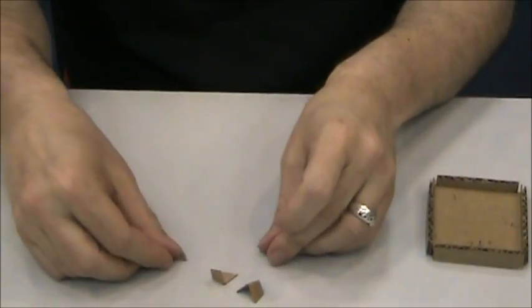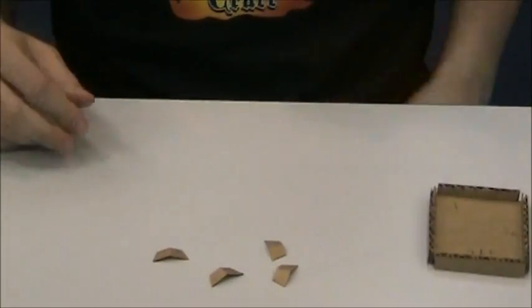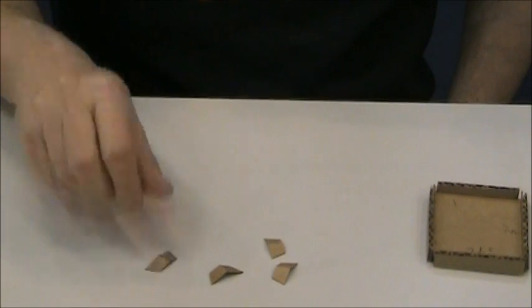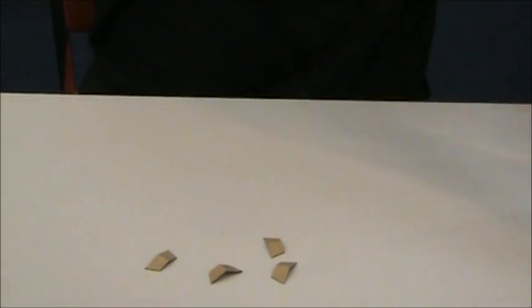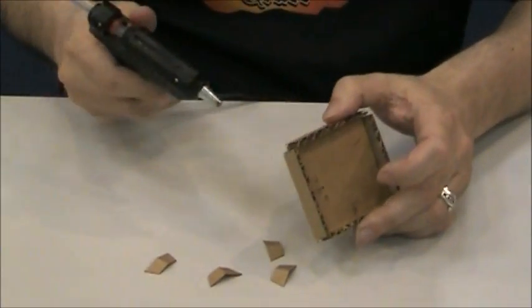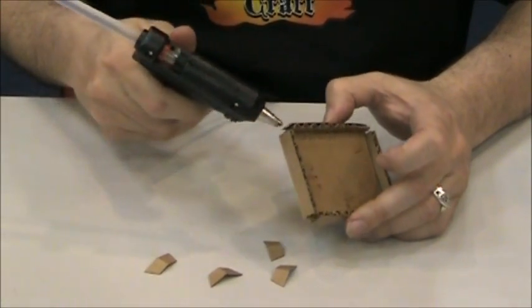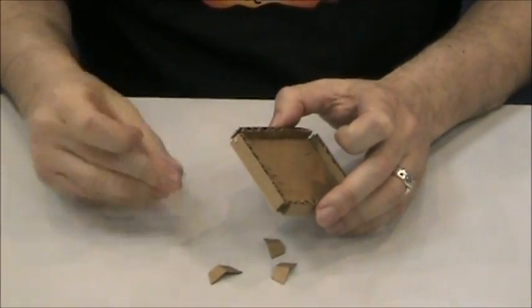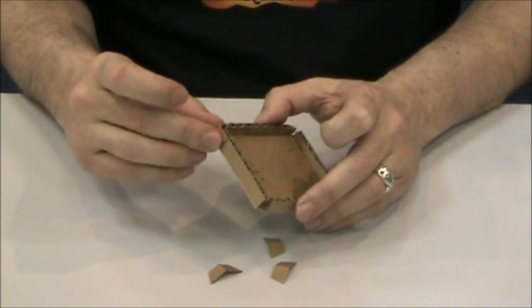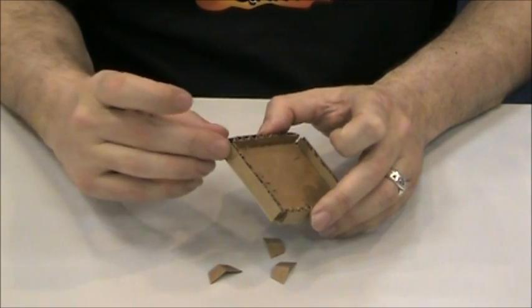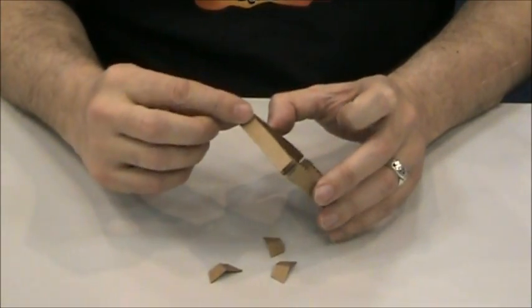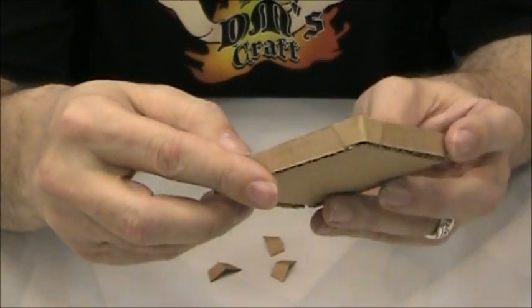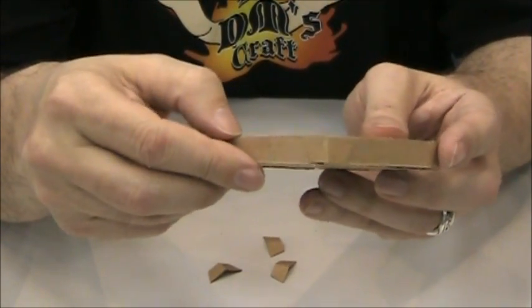Okay, now I've got all the corners cut, and as you can see they're angled. So now I'll glue those on. Just take the glue gun, put a generous dab on each corner. Just pop it on there and hold it for a second. So now we've got that corner there. Now I'll do the other three.